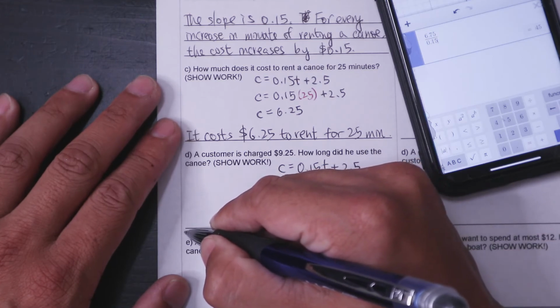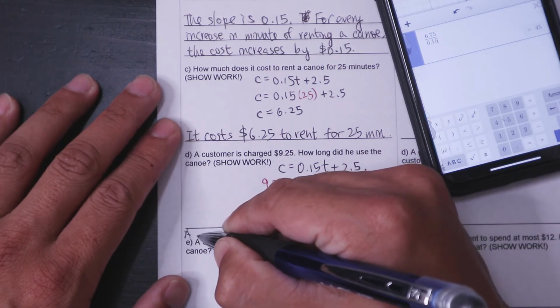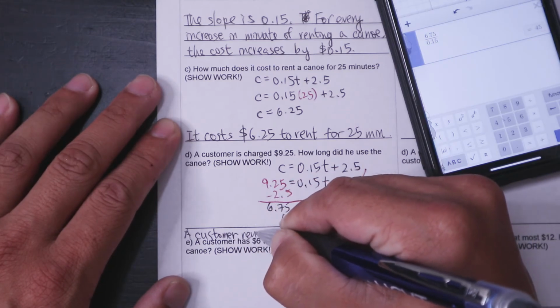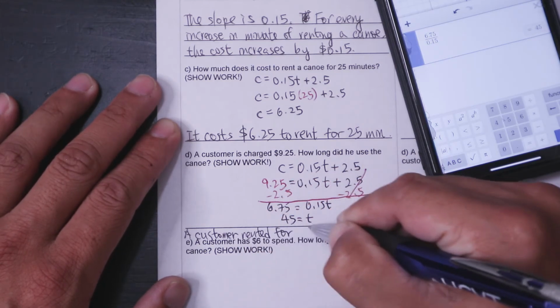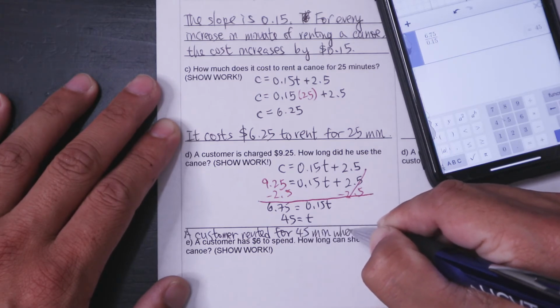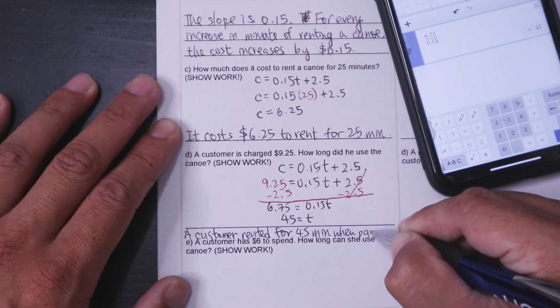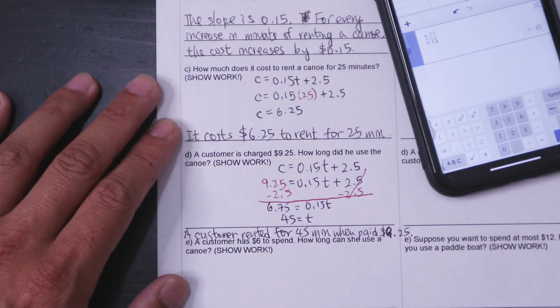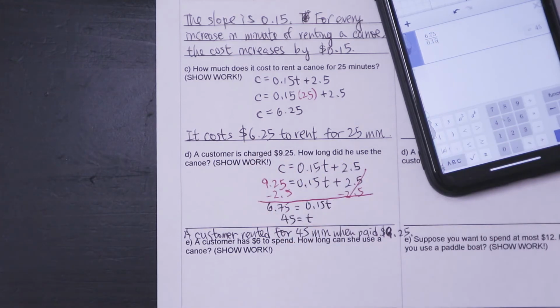So, a customer rented for 45 minutes when paid $9.25. Okay, so that will be the answer for part D.